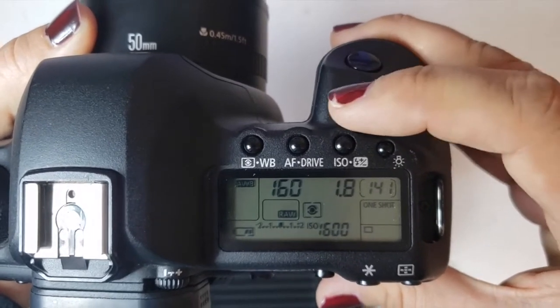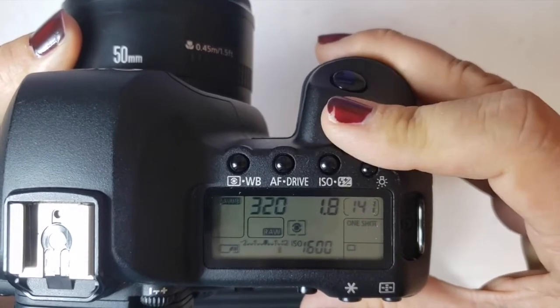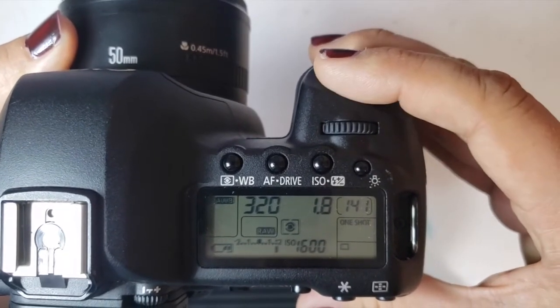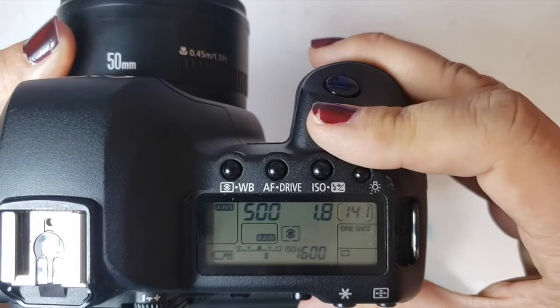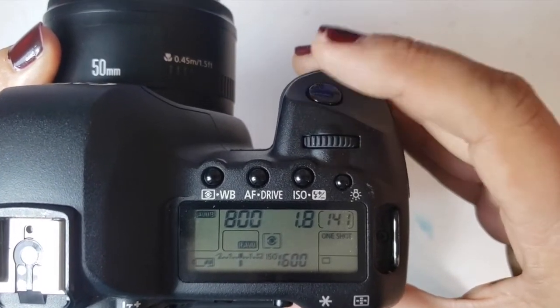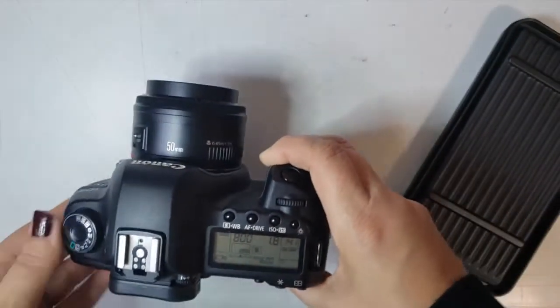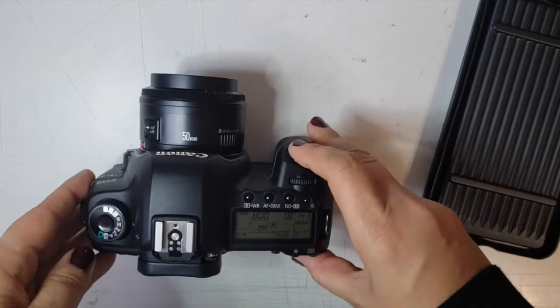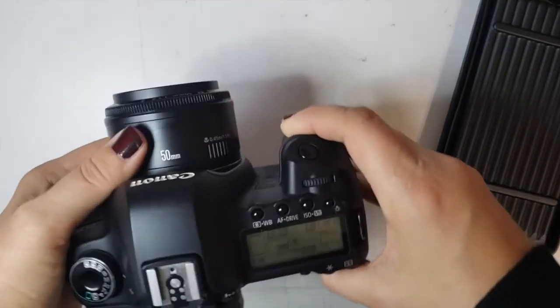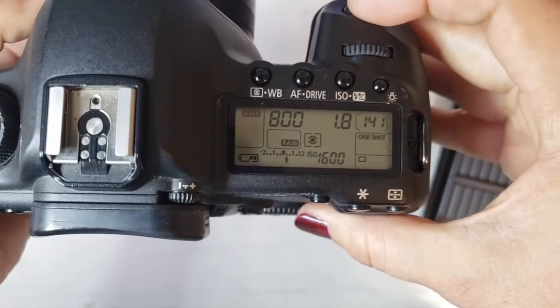Okay, so I'm going to make my number. Remember, this is a fraction, so it's 1 over 60, 1 over 250. I'm taking a light reading every time too. 1 over 500 and 1 over 800th of a second. Now, 1 over 800th of a second is a fast shutter speed. It's not really necessary right now, but it gets the job done. All right, so if I were to take a picture right now, I would have a good exposure.